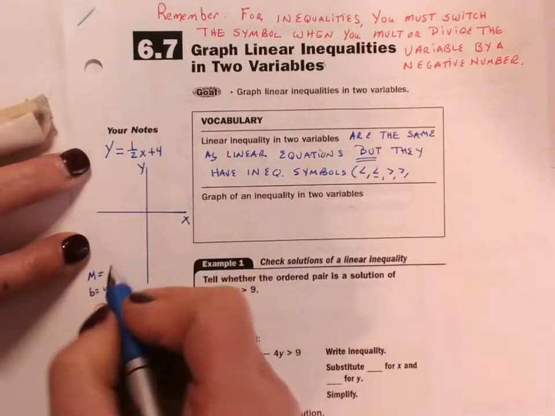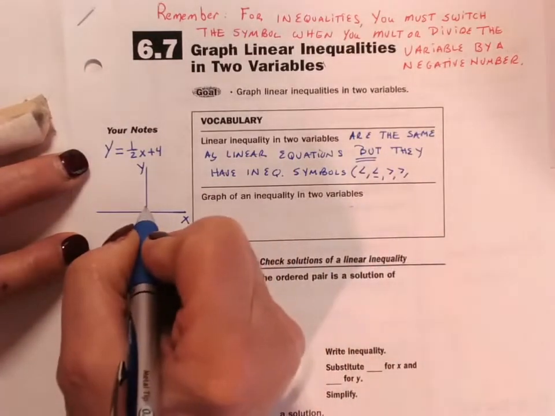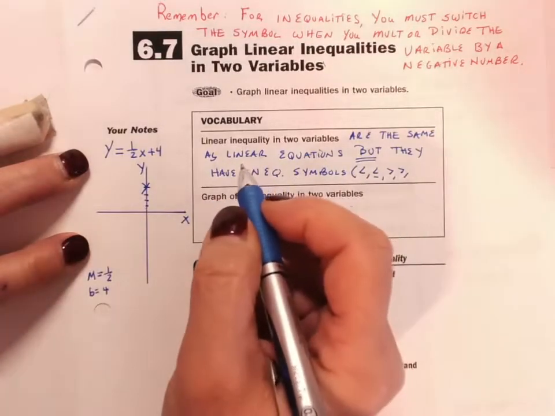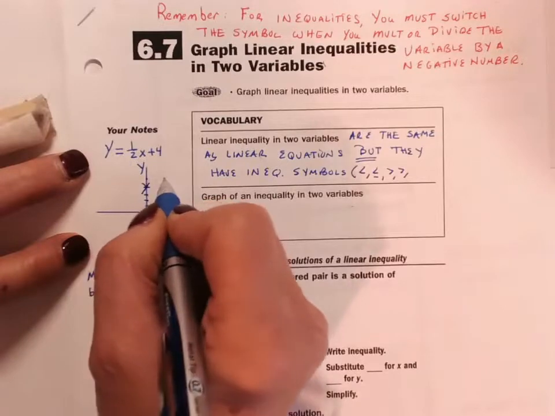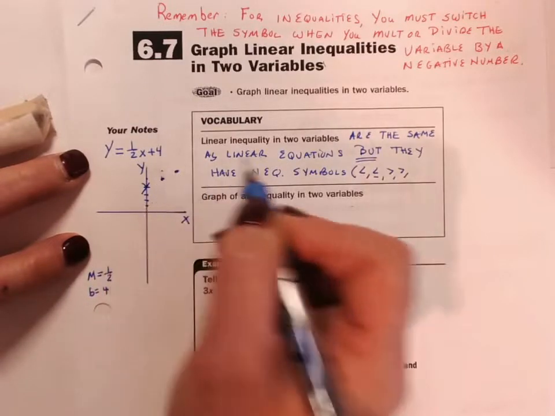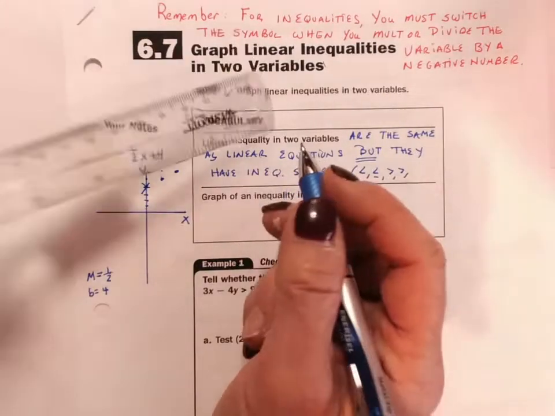The slope is 1/2. So we're just sketching this little graph, 1, 2, 3. There's the Y-intercept. We go up 1, over 2, up 1, over 2, and then we draw our line.